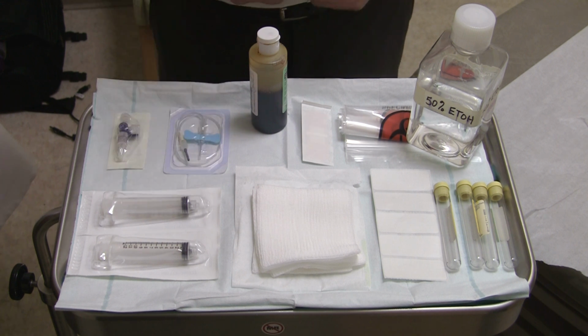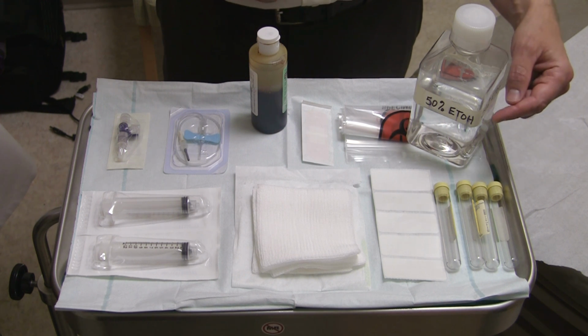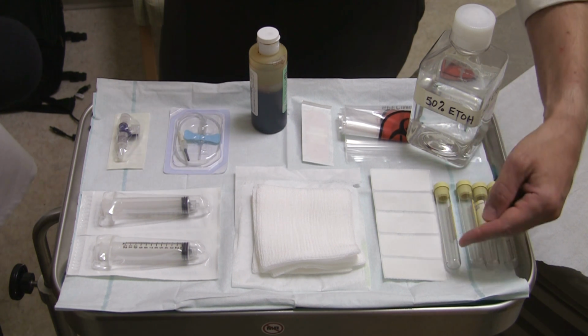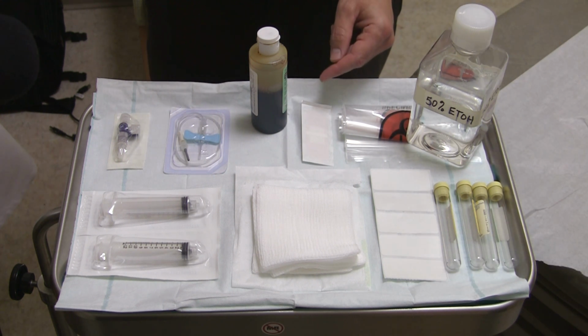Once the spinal fluid is removed, 4 specimen tubes are available to send the CSF to the laboratory for analysis. 50% alcohol fixative is immediately available for more accurate cytology determinations. Labels are provided to immediately mark the cerebral spinal fluid accurately. At the end of the procedure, a Band-Aid will be applied.